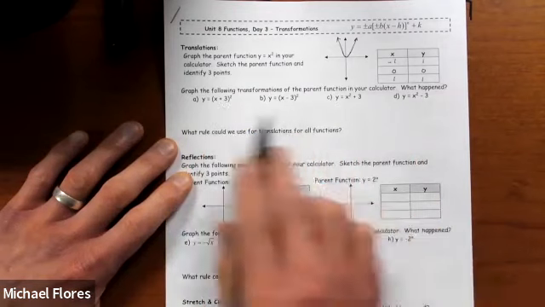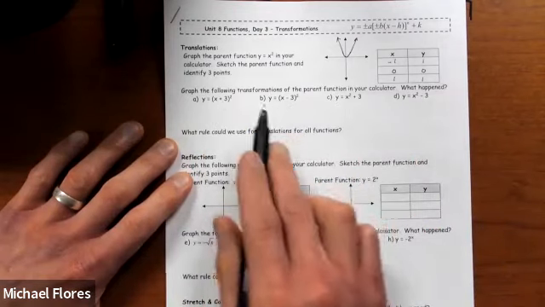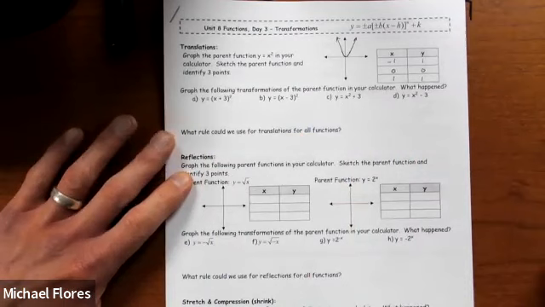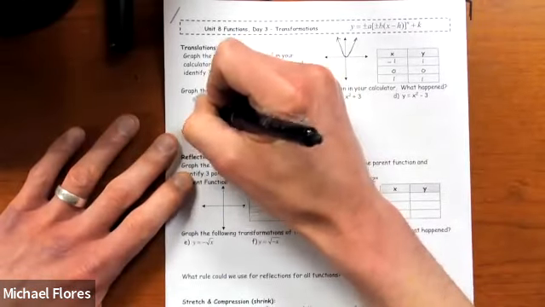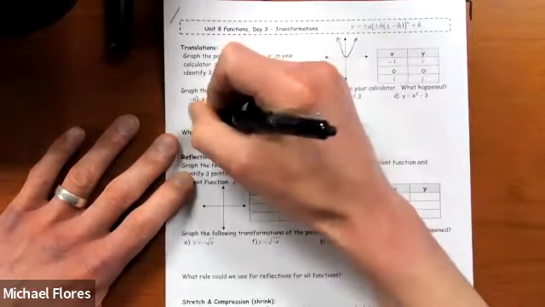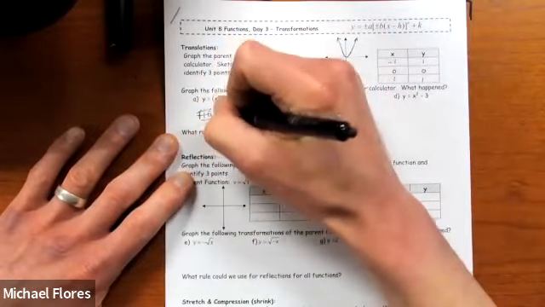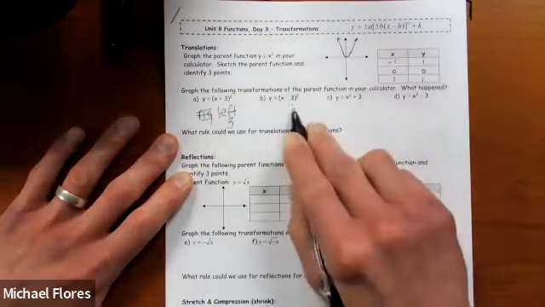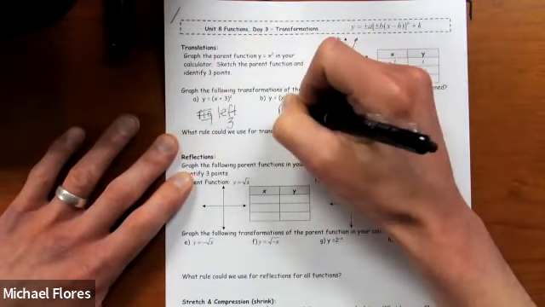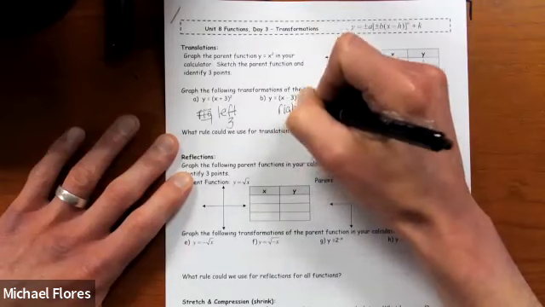If you have anything in parentheses, this is going to be a horizontal shift, left or right, and it's going to be opposite of what you think it would be. So here we're going right. Nope, it's going opposite, sorry. Left 3. Here we're going right 3.